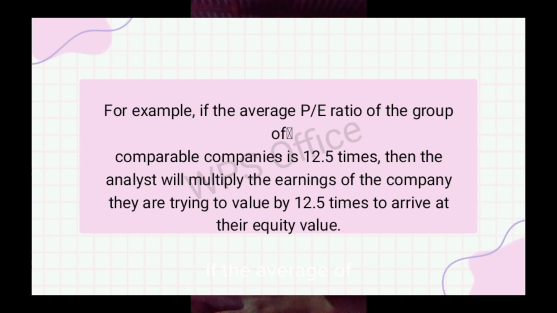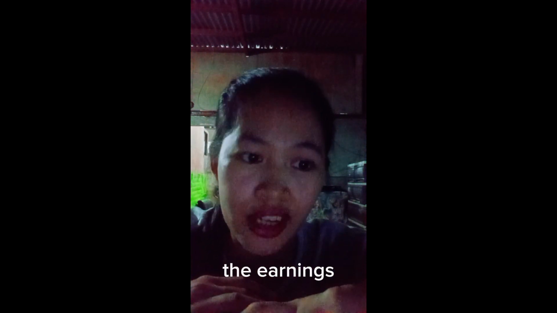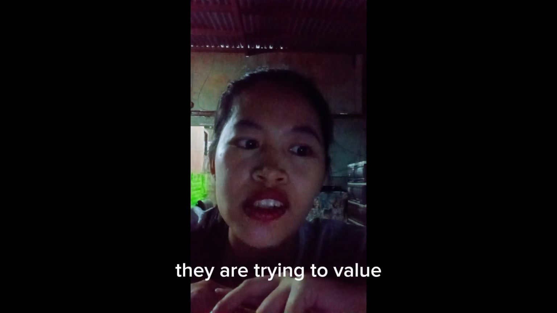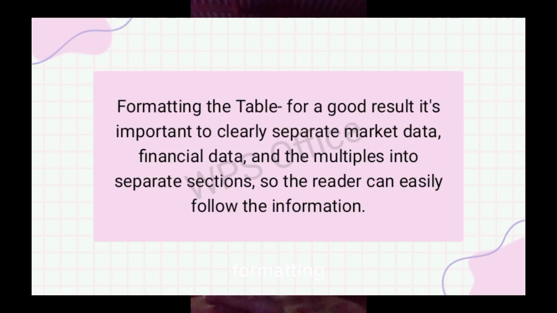If the average P/E ratio of the group of comparable companies is 12.5, then the analyst will multiply the earnings of the company they are trying to value by 12.5 to arrive at their equity value.